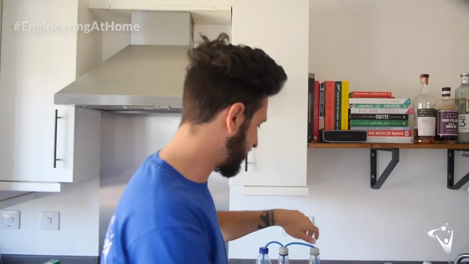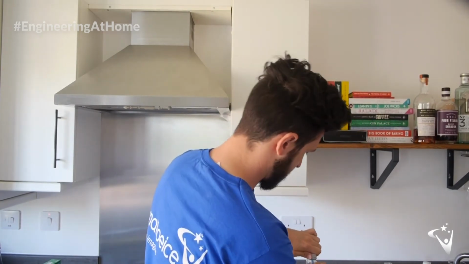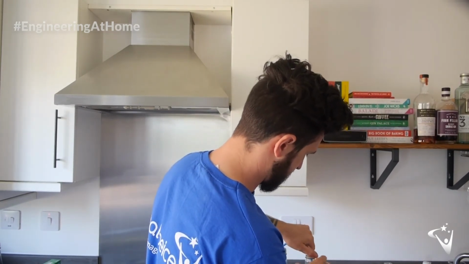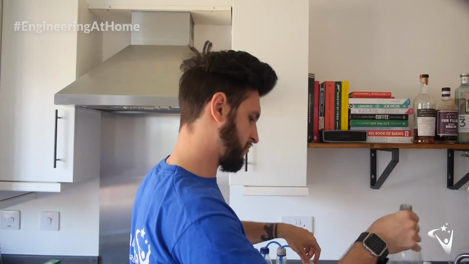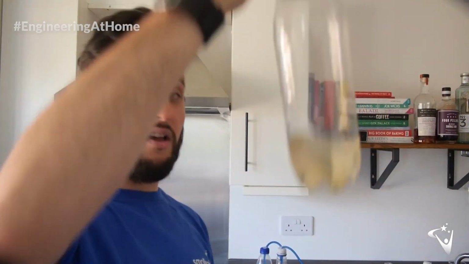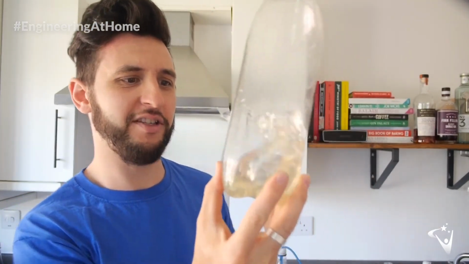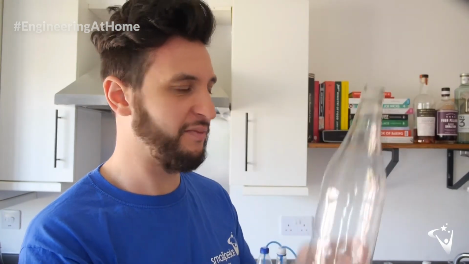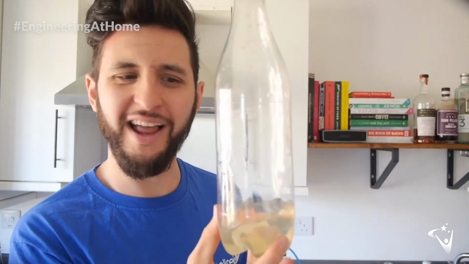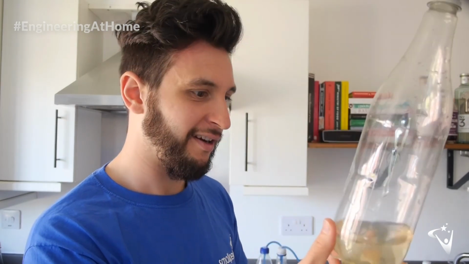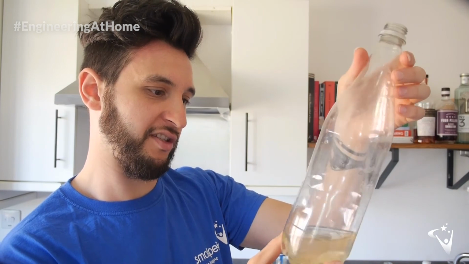I think it's time for the taste test, so let's see how well it's done. Few bubbles, but not very many. I can taste the carbonation, but I can't really see the carbonation or hear it, so I think we might have to repeat that process a few times. It does taste like very flat, once fizzy drink, but I don't think I'm going to be rivaling any other major soft drinks manufacturers just yet.